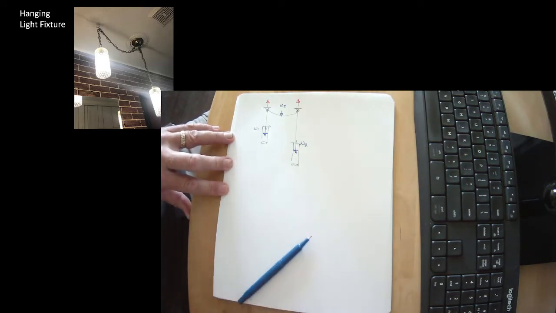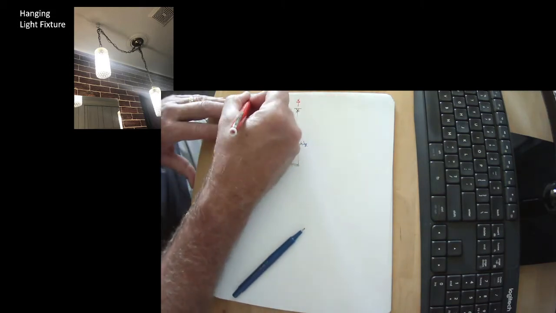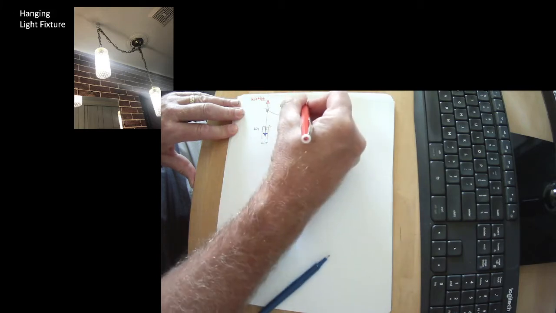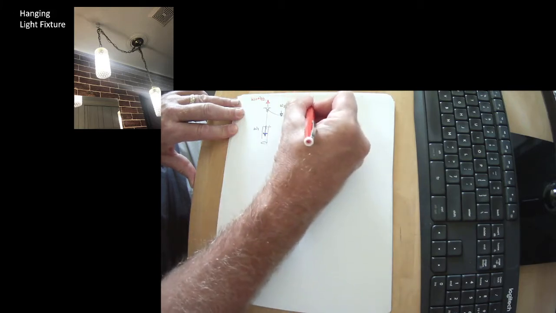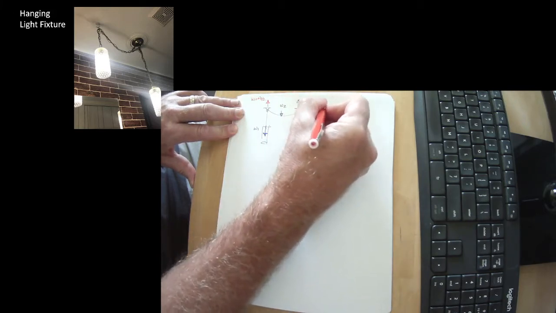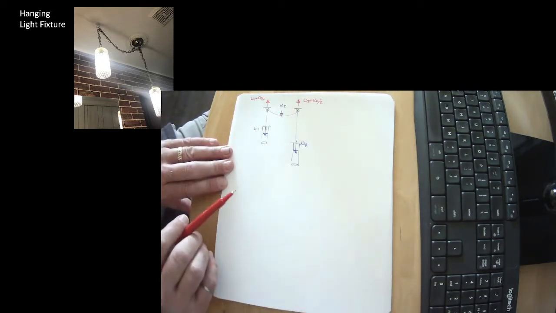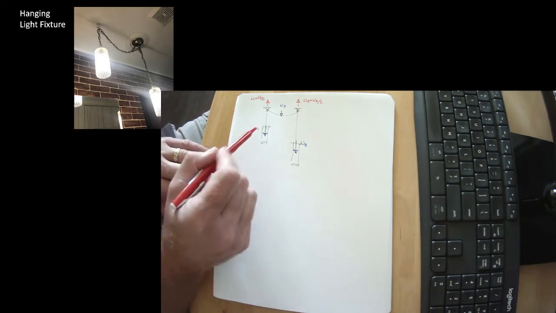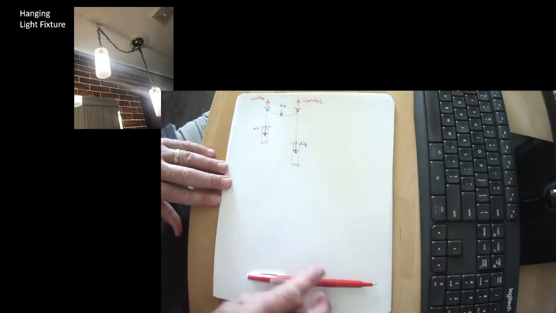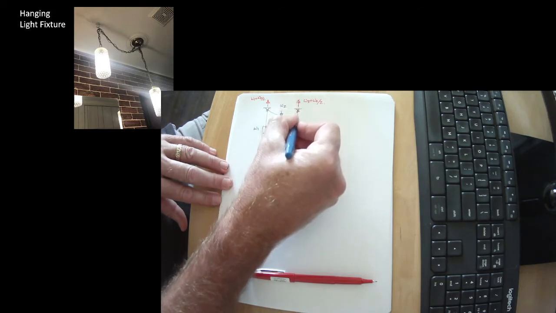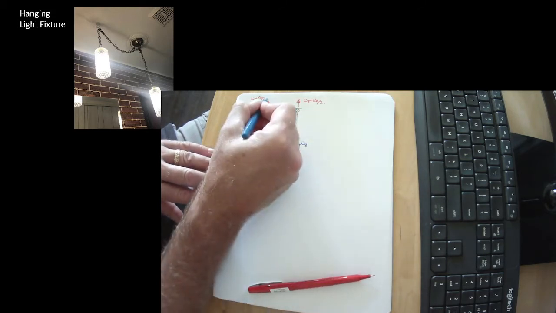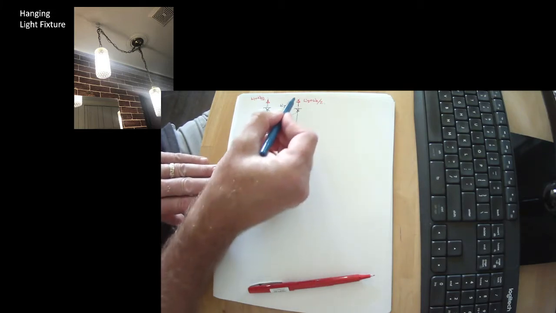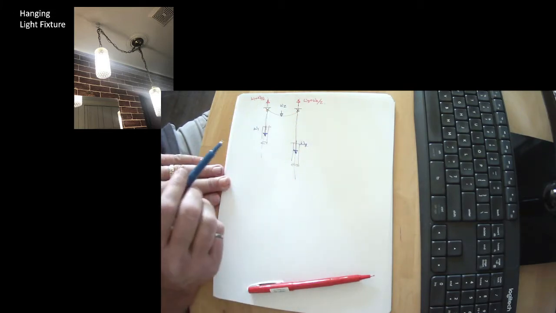We're going to call this reaction W1 plus W2 over 2, and this one is W3 plus W2 over 2. So we've kind of solved this, right? We haven't really. These guys will align themselves so that the center of reaction is directly under the support. So that part is good.